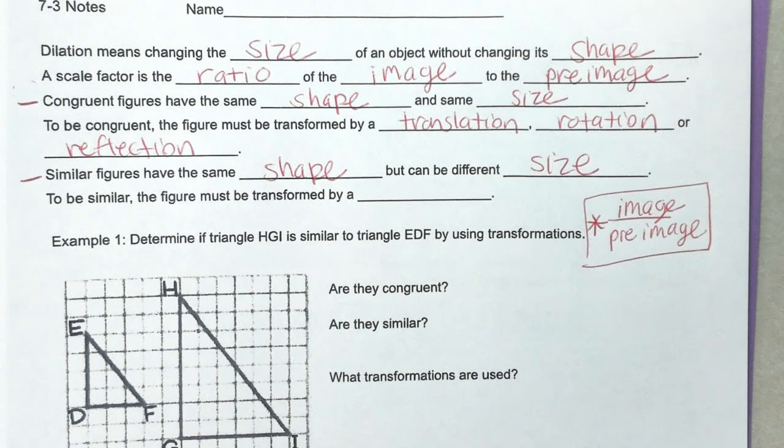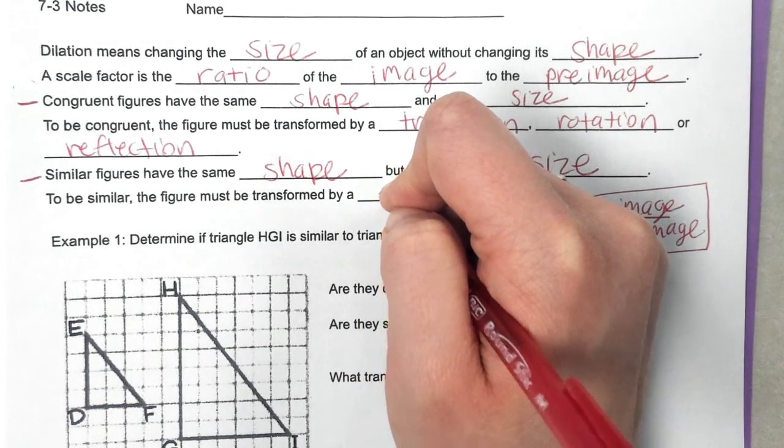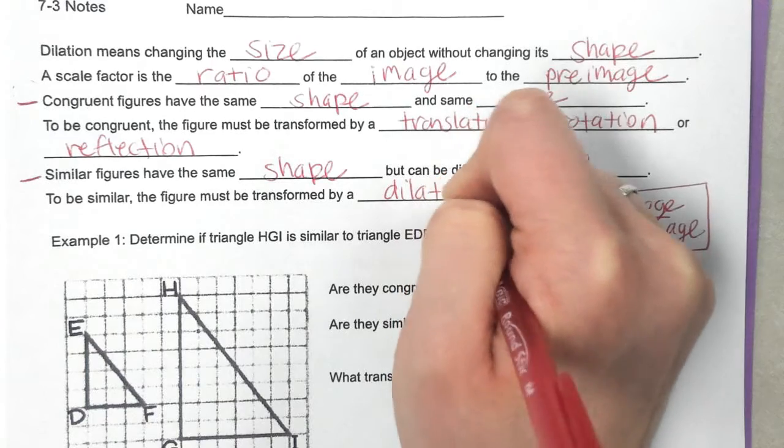So to be similar, the figure must be a, anyone? Dilation. Very good.